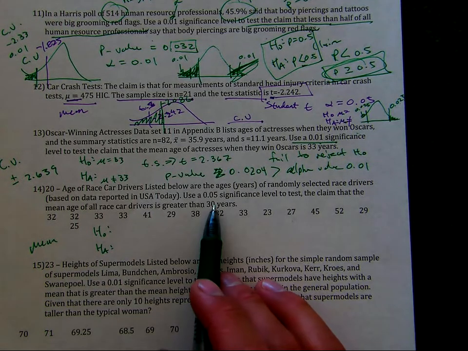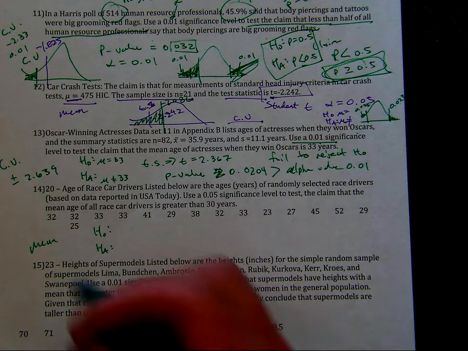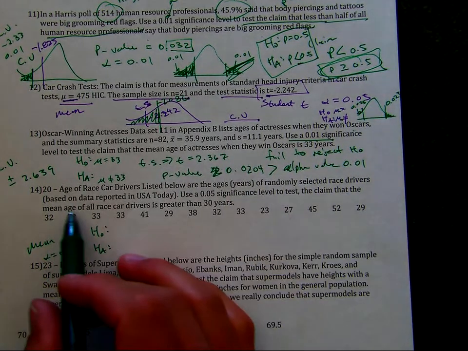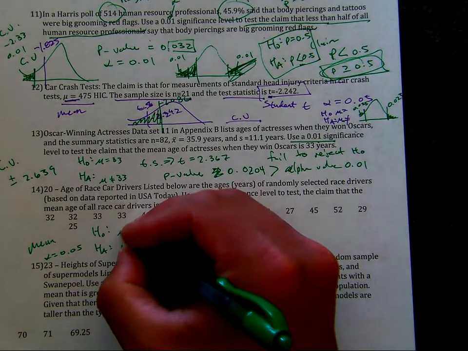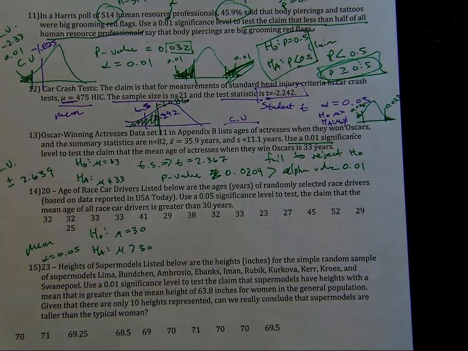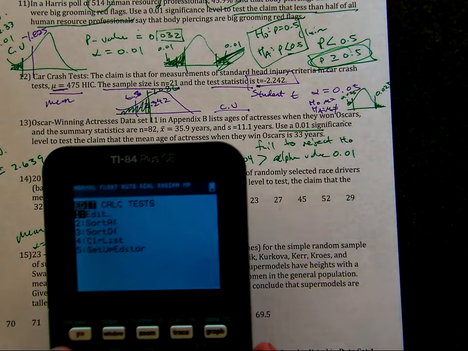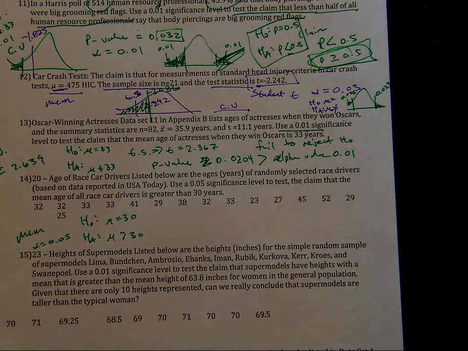Alpha in this case is 0.05, and the claim that the mean age of all race car drivers is greater than 30, so mu is greater than 30, with mu equal to 30 as the null. Once you have that, the best thing you can do is take all these numbers, throw them into stat, edit, and put them in a list. You get your summary stats and you can test them that way. If you want to use your calculator, let's do that. I'll show you this one on the calculator.